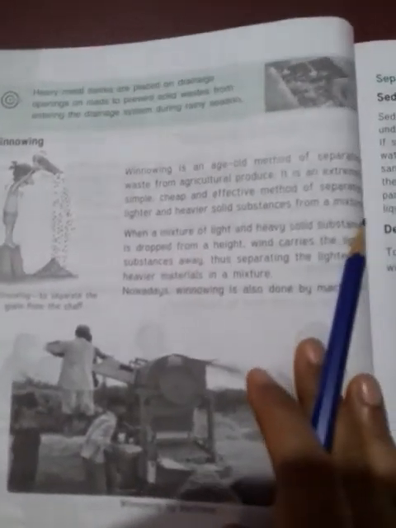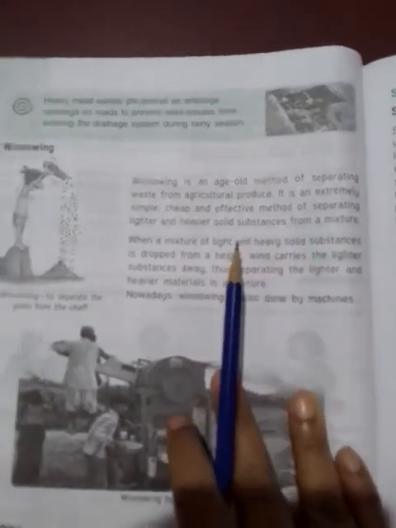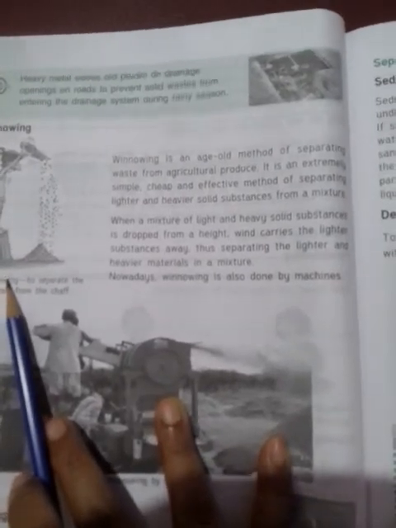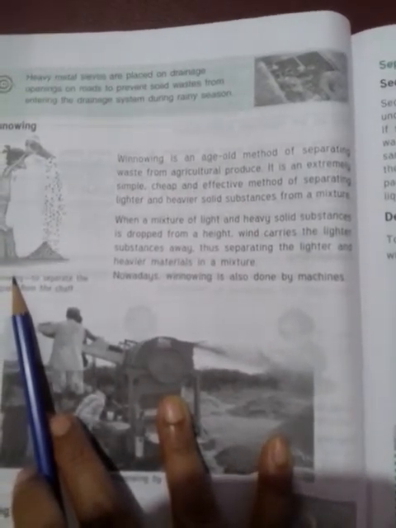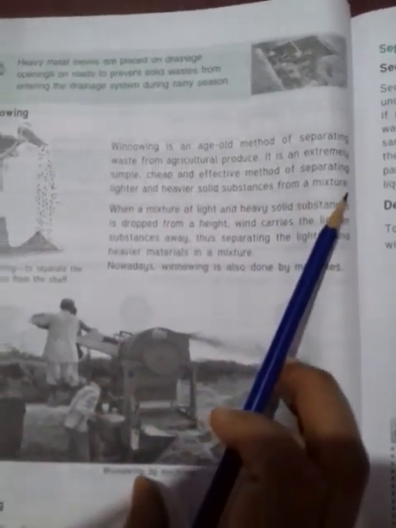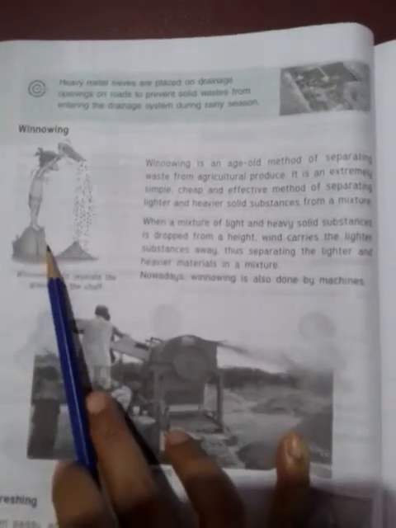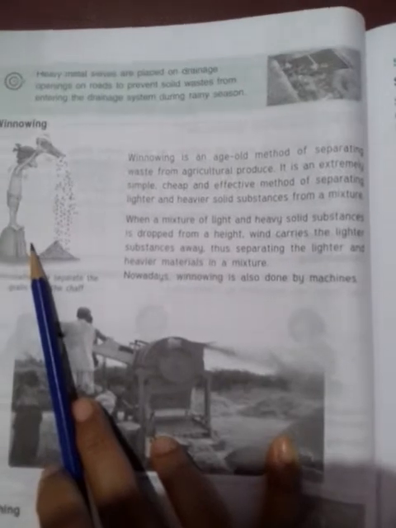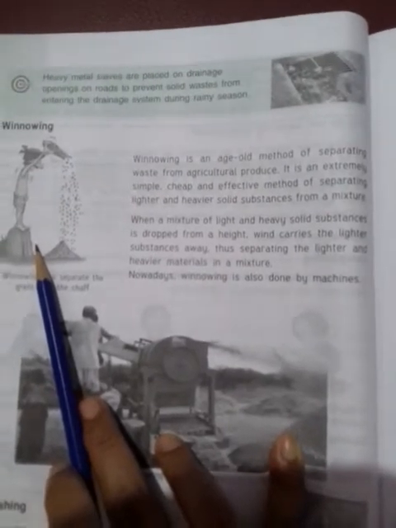Then we have another method, winnowing. Winnowing is used in agriculture. Winnowing is an age-old method of separating waste from agriculture produce, like this farmer is doing the process of winnowing. It is an extremely simple, cheap and effective method of separating lighter and heavier solid substances from a mixture.